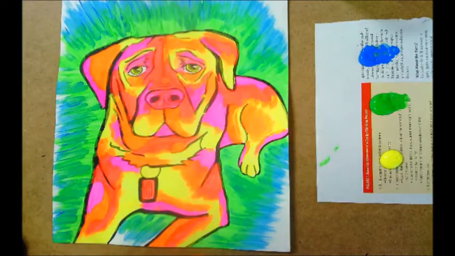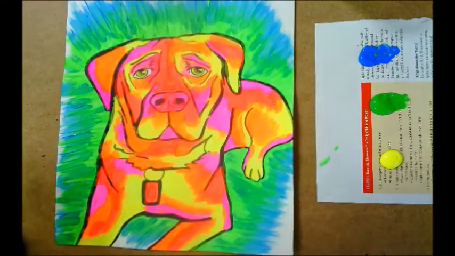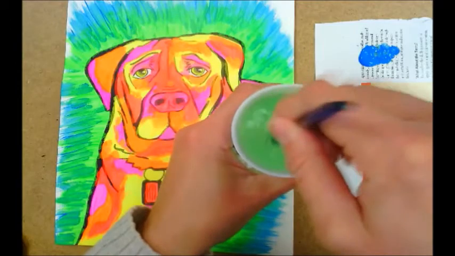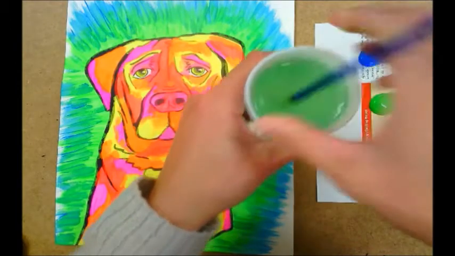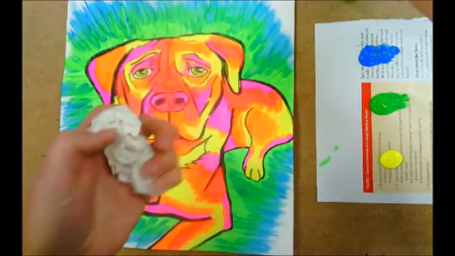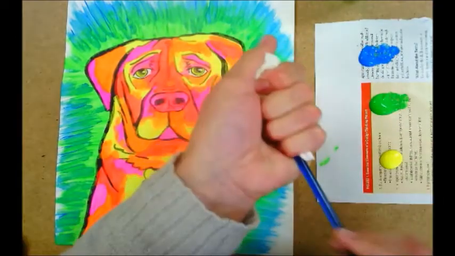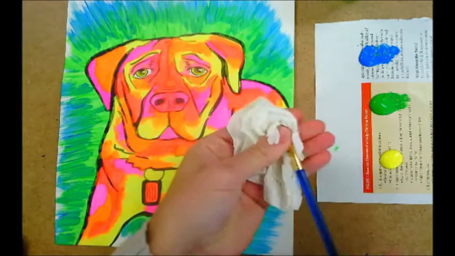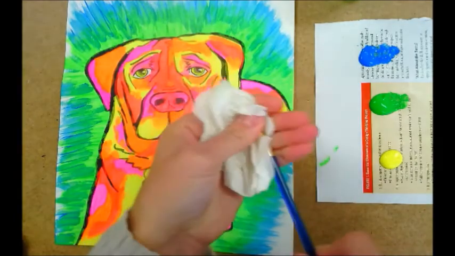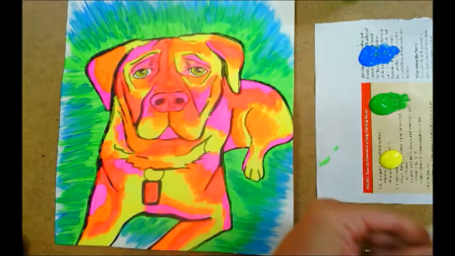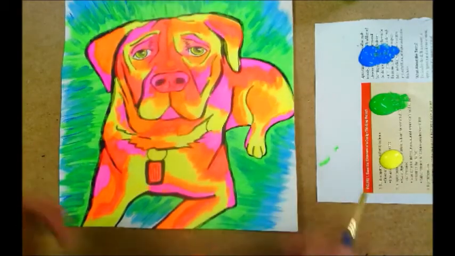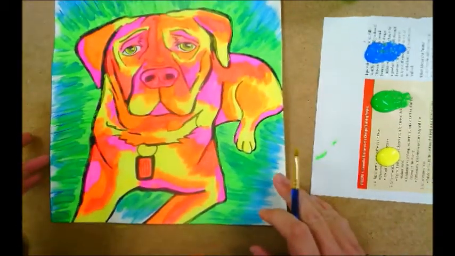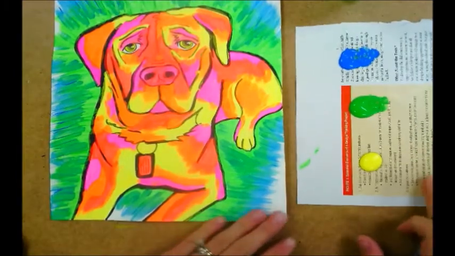Alright, I just finished going around with the blue paint. I'm going to clean my brush one last time, and now I'm going to go around with my last color. Now I know yellow is not a cool color. It's technically a warm color, but we're going to use it because we kind of need a third color. Two colors is just not quite enough. And that way it'll tie in to the warm colors in the animal too. Create a little bit of unity and harmony.